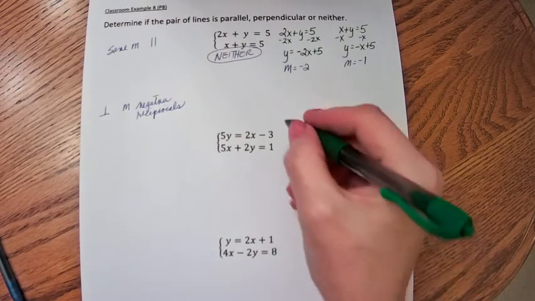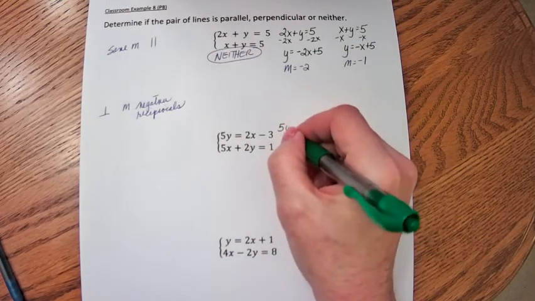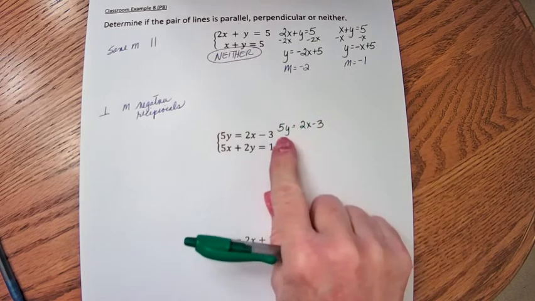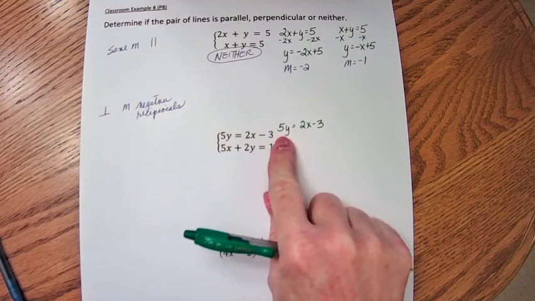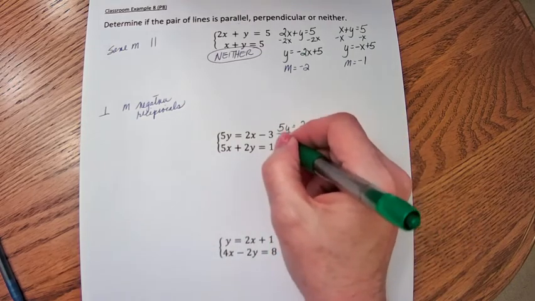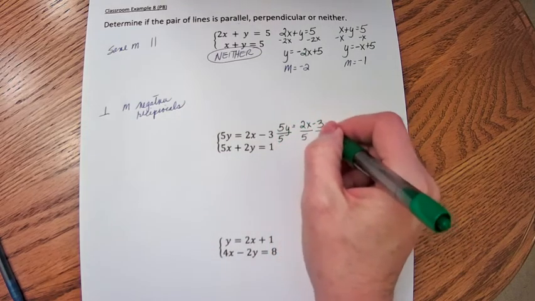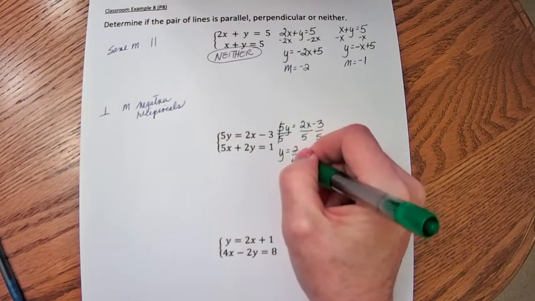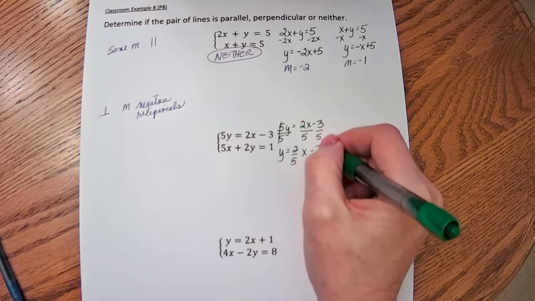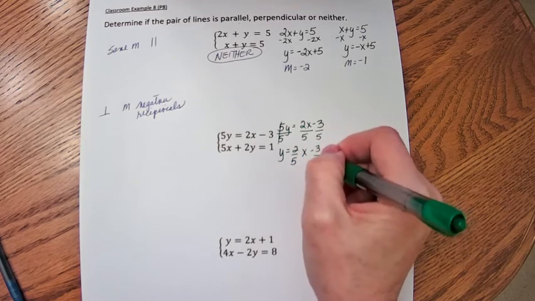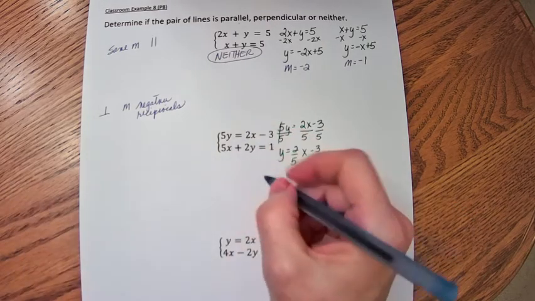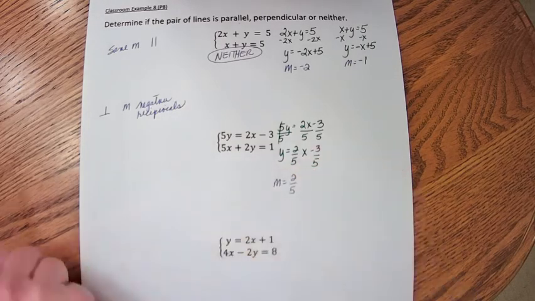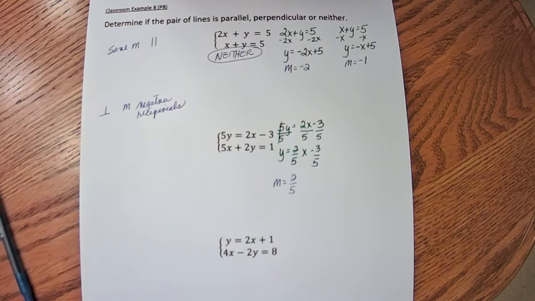Let's look at these two lines. We have 5y equals 2x minus 3. In order to find the slope, we need to get y by itself. So we're going to divide everything by 5. Y equals 2/5 x minus 3/5. So what's the slope of that line? The slope of that line is up 2 over 5, up 2 over 5.